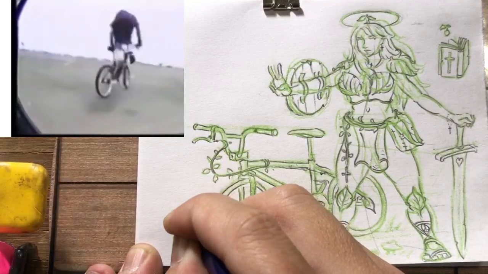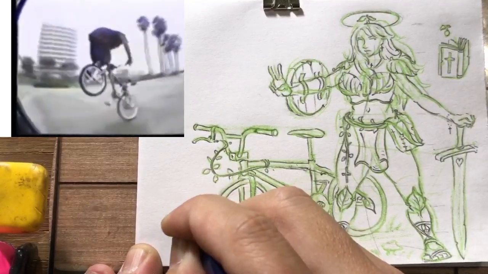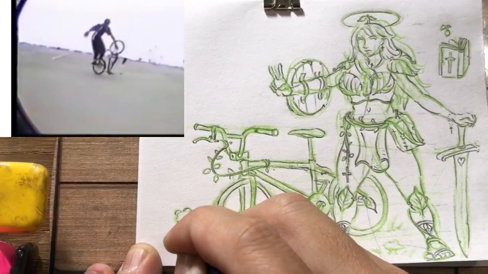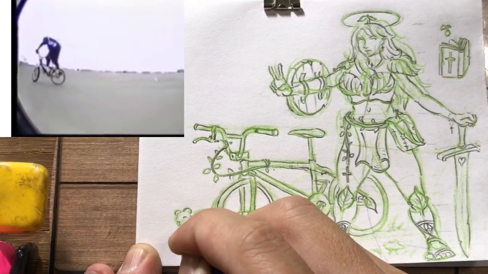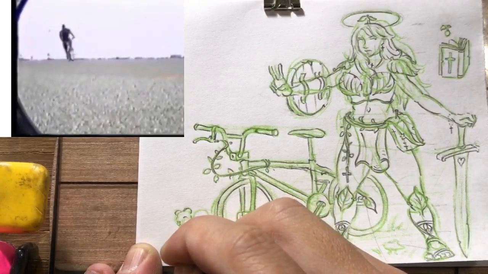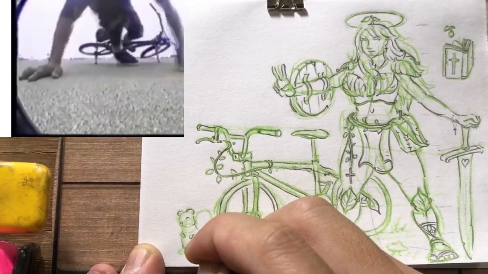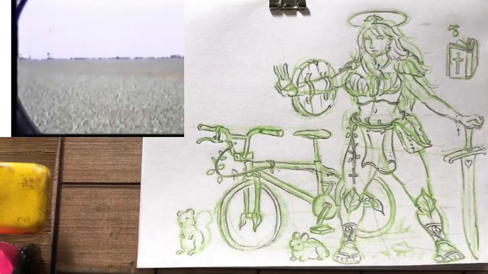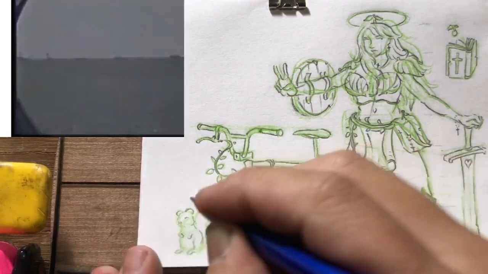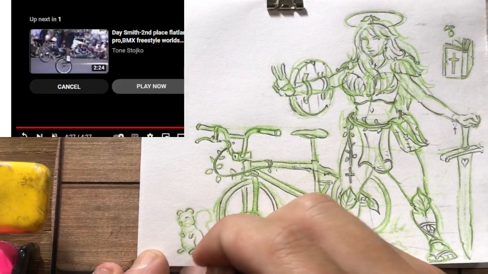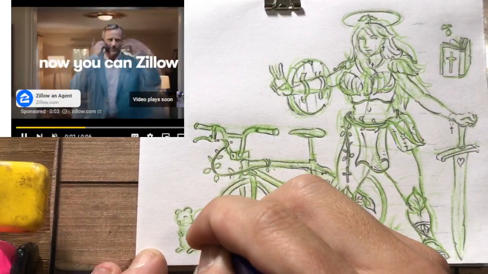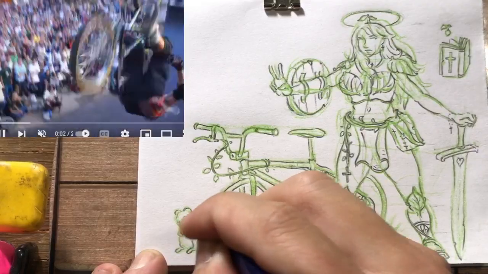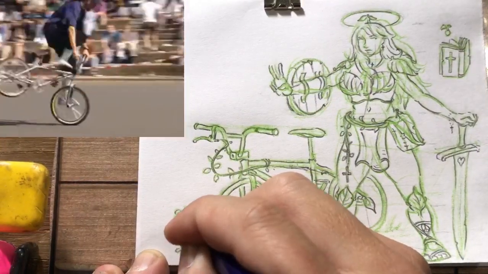Little monkey. Oh, he's gonna be holding a peace sign.